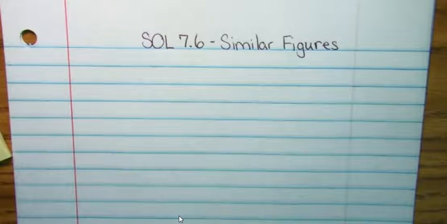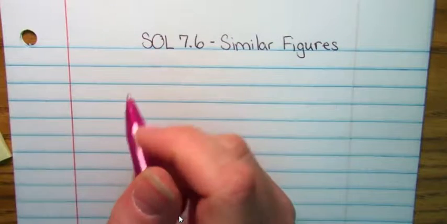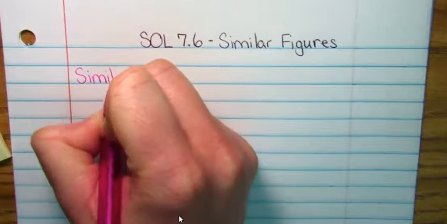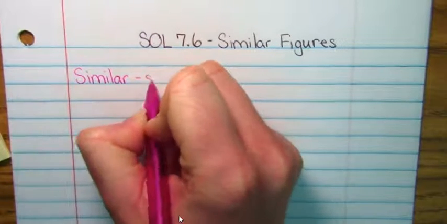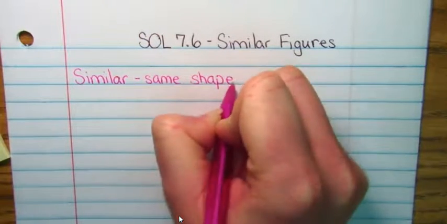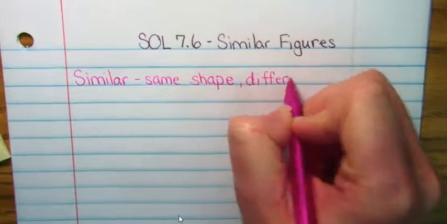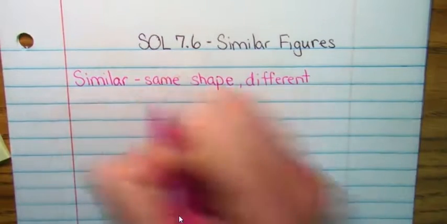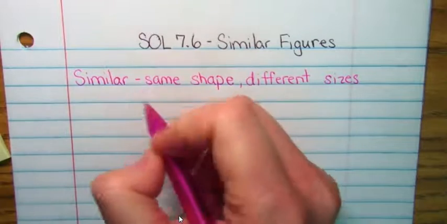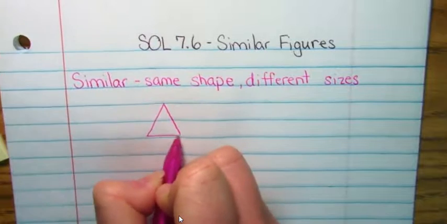What it means to be similar is when you have two shapes that are the same shape, but they are different sizes. So I'm going to write that down as my first definition. Similar means the same shape, different sizes. Same shape, different sizes.